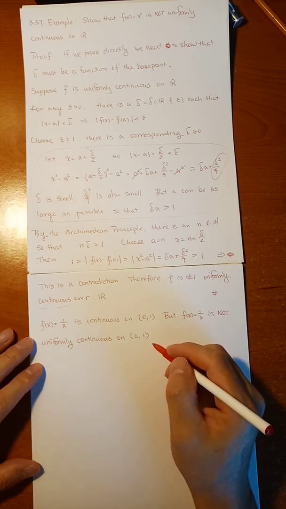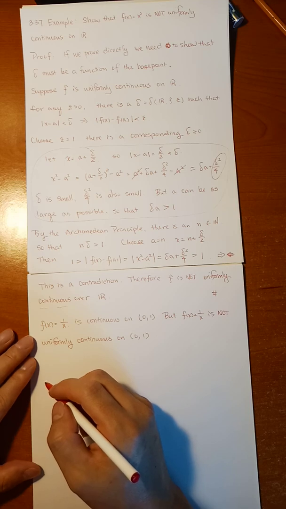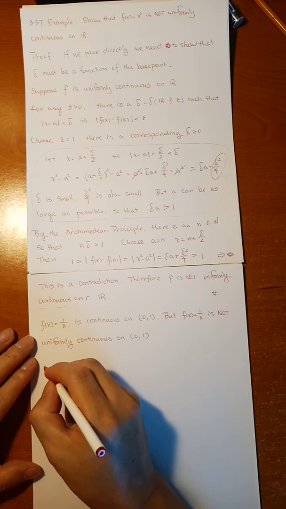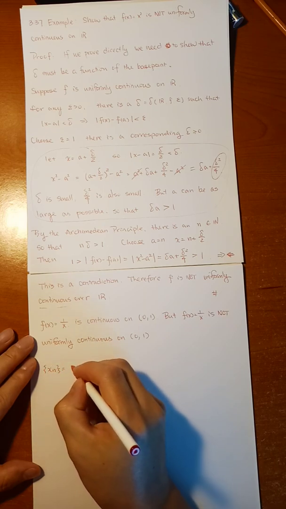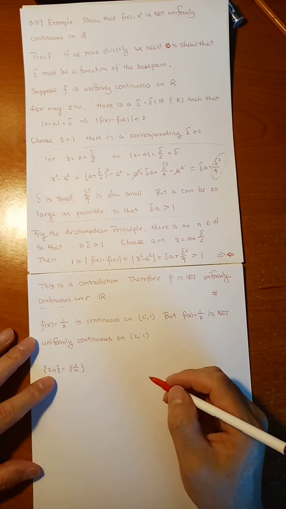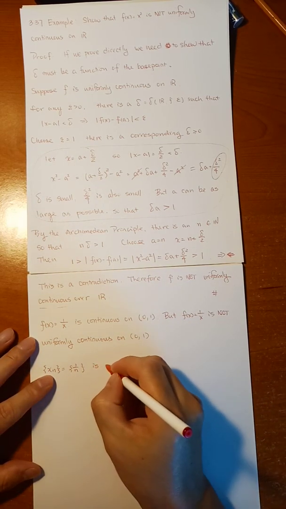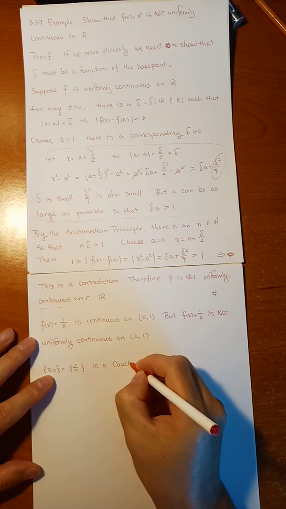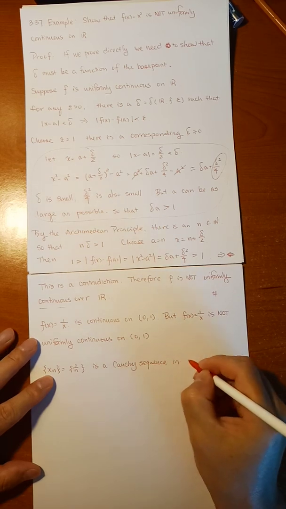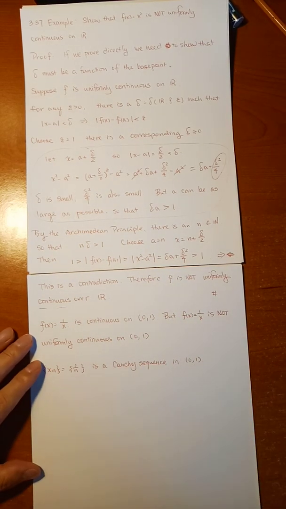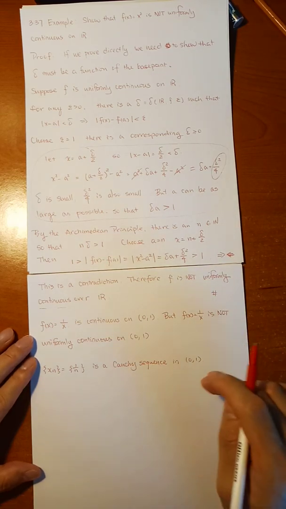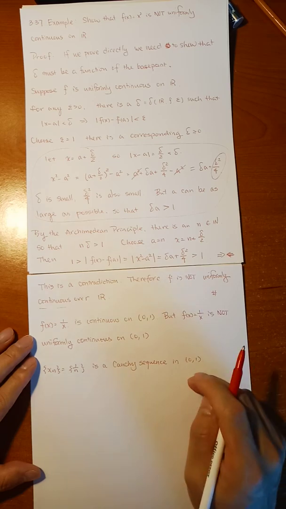Then let's see this. If we have a sequence x_n equal to 1 over n, this sequence is a Cauchy sequence in (0, 1). We don't say its limit is in the domain. If the limit is always in the domain, that's a closed domain. Here it's open.